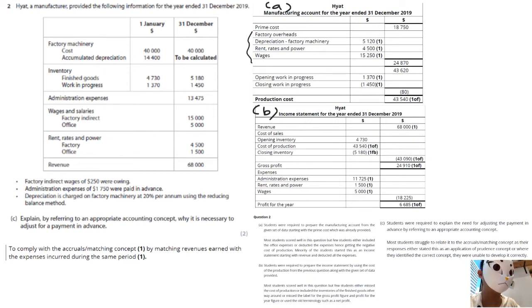These are the factory overheads, depreciation, the indirect production costs. So what you need to do right now is take a look at the question and grab these data.